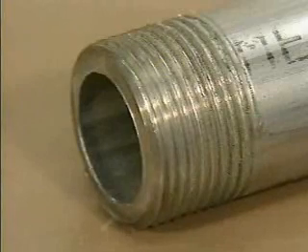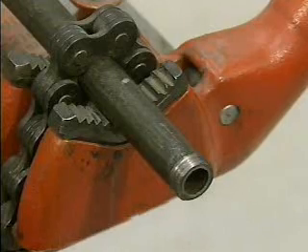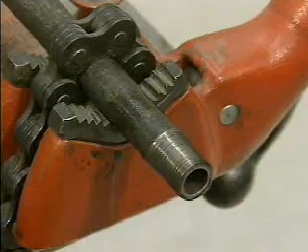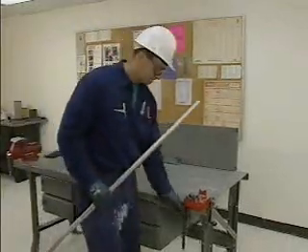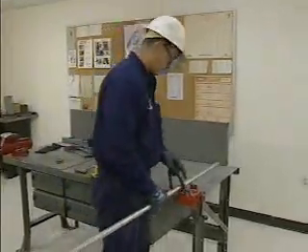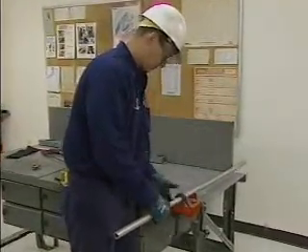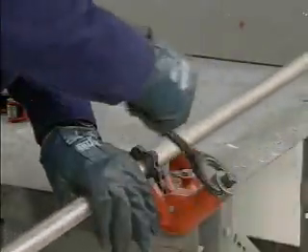The final consideration when you're threading a pipe is the length of the threads. Threads that are cut too short will be weak at the joint and will leak. Threads that are cut too long will make creating a joint difficult, which may also cause a leak. Pipes can be threaded in different ways. Electric pipe threading machines may be used, but we'll use a hand-operated pipe die as an example.